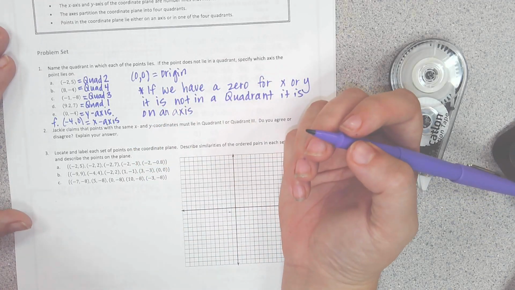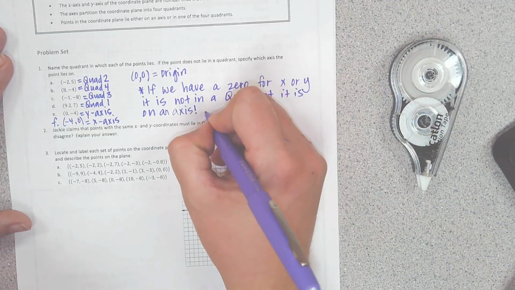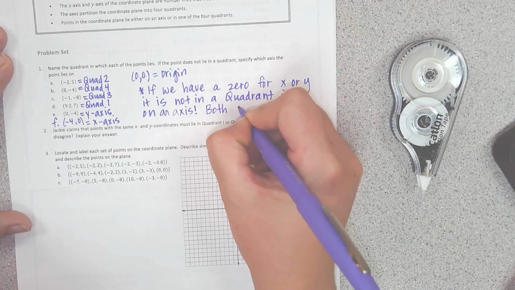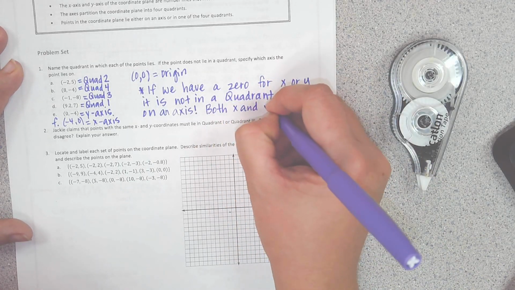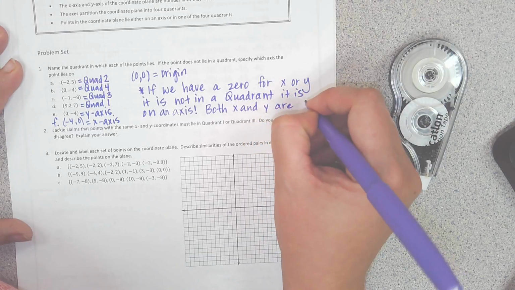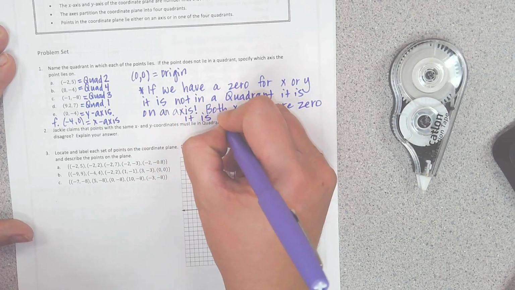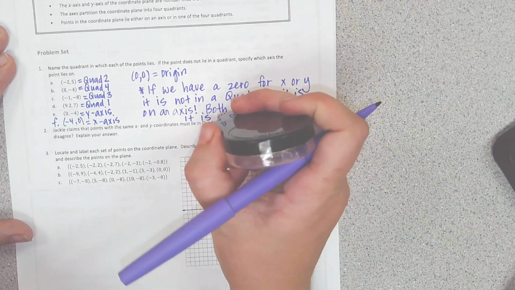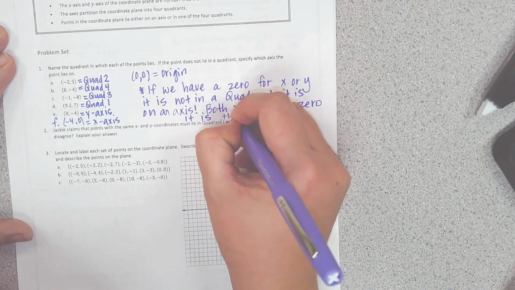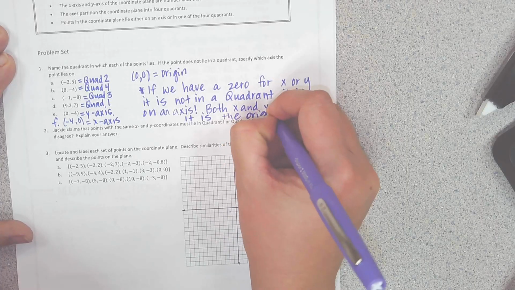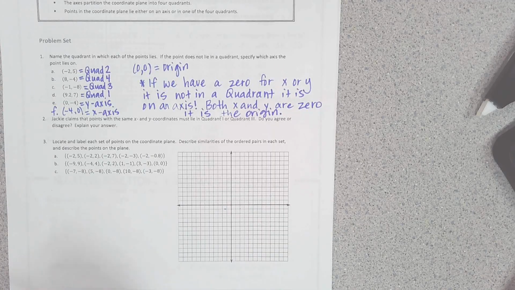Said that wrong. Okay? But if both x and y are 0, it's called what? Does that make sense? Okay.